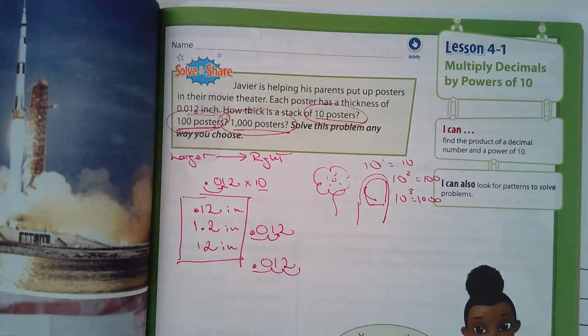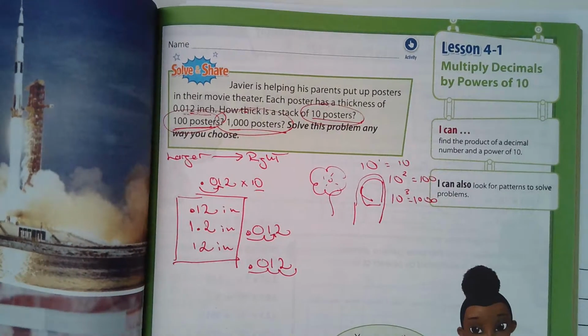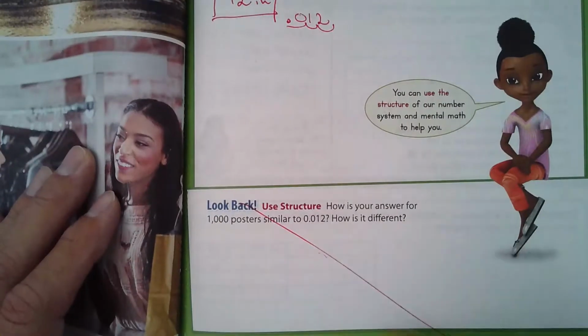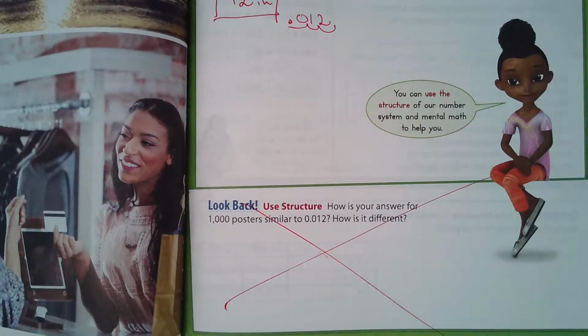Questions on that? All right, I'm going to scratch out the bottom. Not worried about that. You guys can do that too.